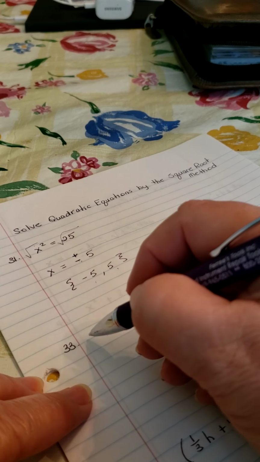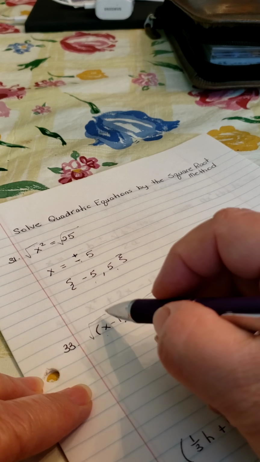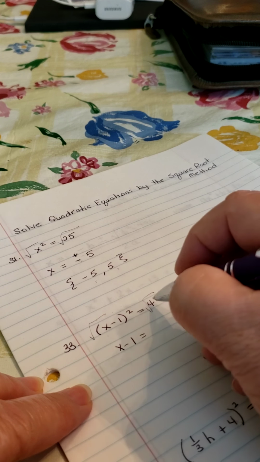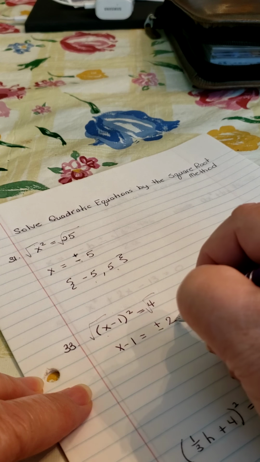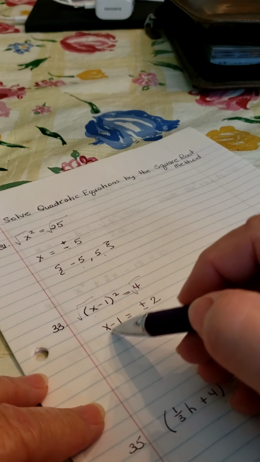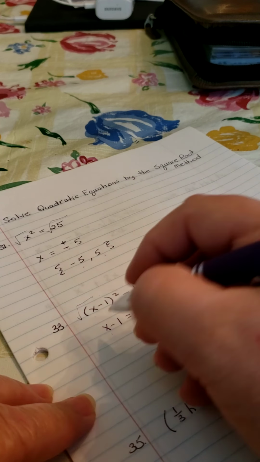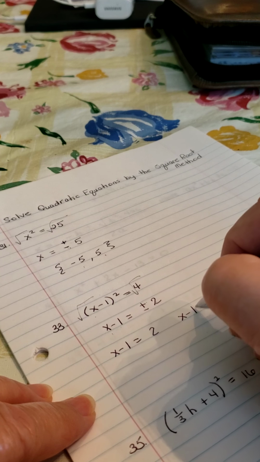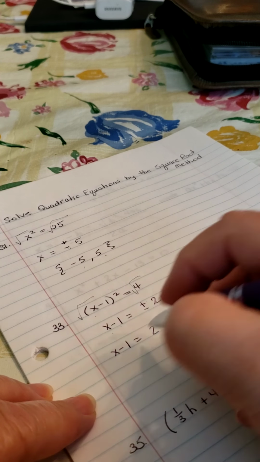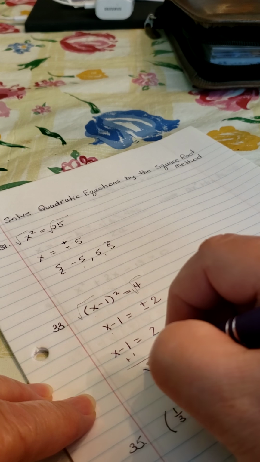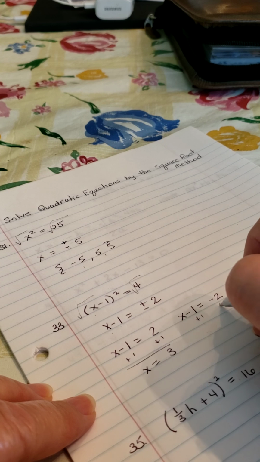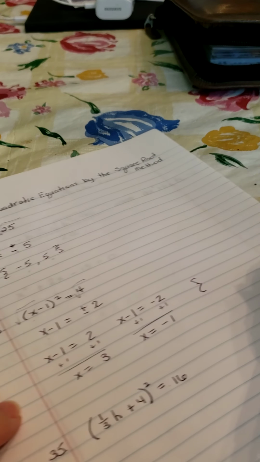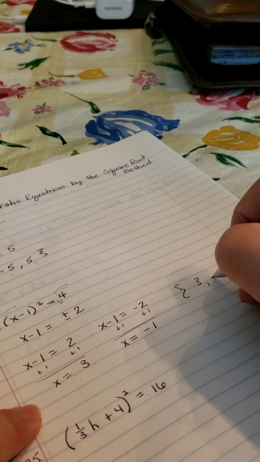All right, on this one, when you take the square root of both sides, when you take the square root of something squared, you just get x minus 1. And the square root of 4 is plus or minus 2. But you don't have x by itself. So you've got x minus 1 equals positive 2, and x minus 1 equals negative 2. So you add 1, and you get x equals 3, add 1, and x equals negative 1. So this one has the two answers of 3 and negative 1.